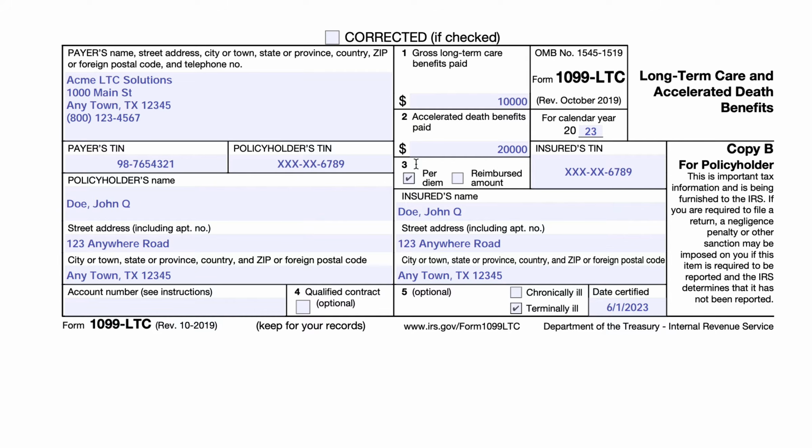Generally, you'll see this on a life insurance policy. In box 3, you'll see whether or not those proceeds were issued either under per diem or under a reimbursed amount as addressed in box 1. So it is important to note that you should not see amounts completed for both box 1 and box 2.